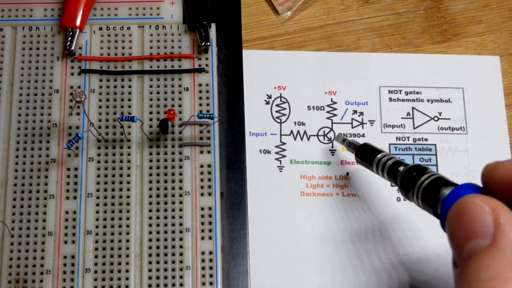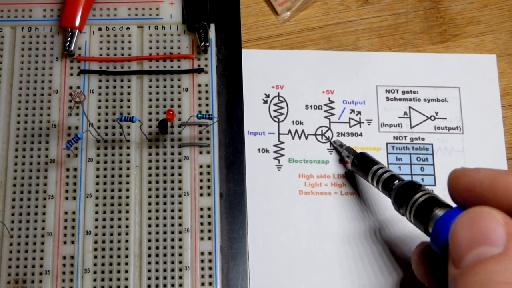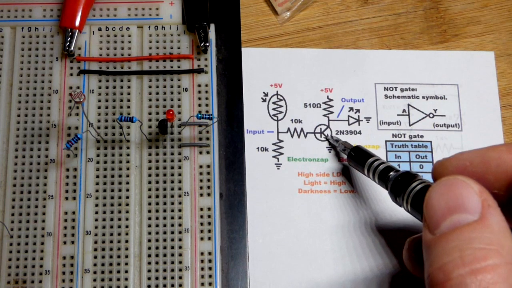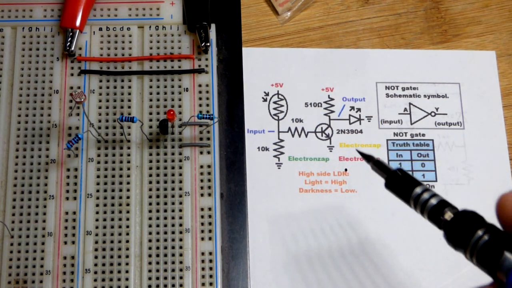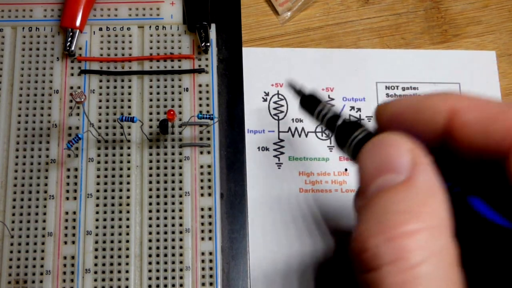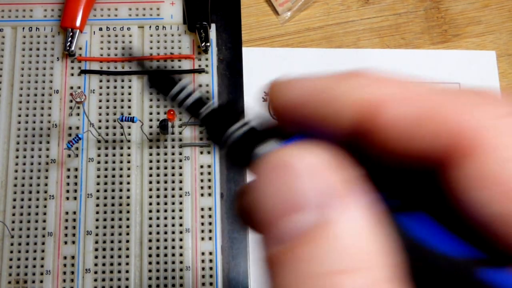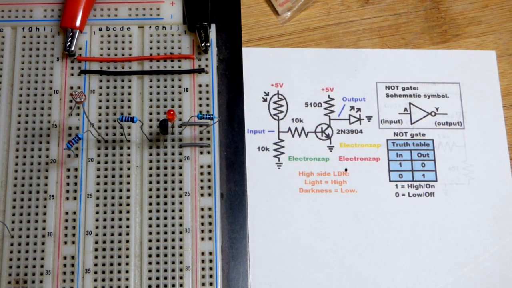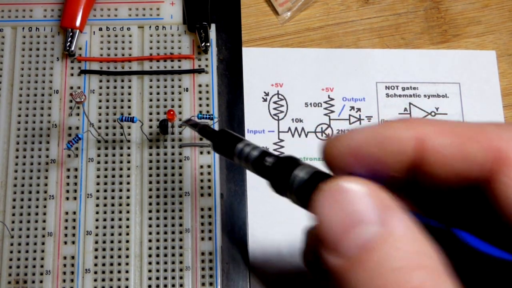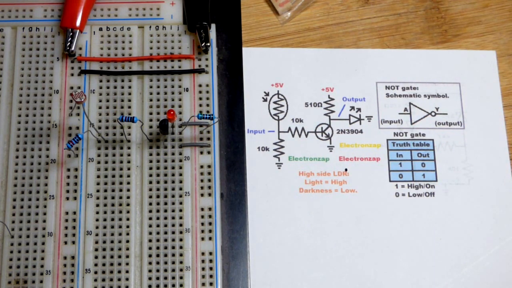So now in this video we're going to look at using an NPN bipolar junction transistor as a NOT gate. And ultimately what I did was I'm inverting light level. So right now light is falling on the light dependent resistor, which is keeping the transistor on. So we're considering the light dependent resistor on basically, and the LED is off. As you can see there, it is not glowing.